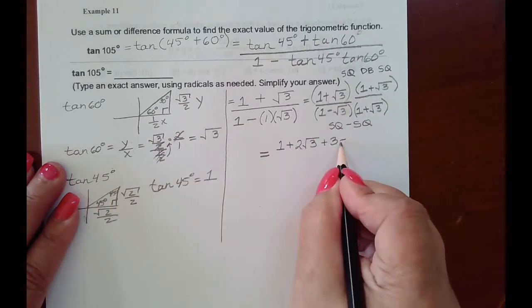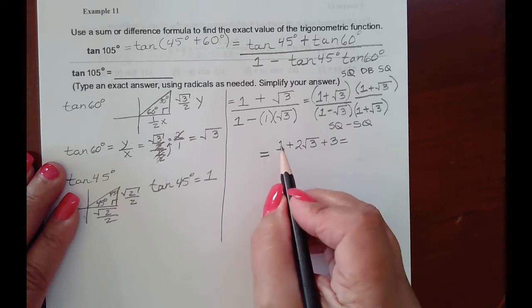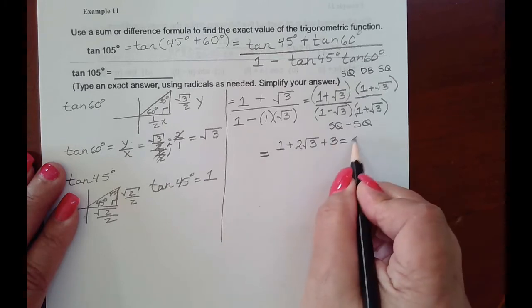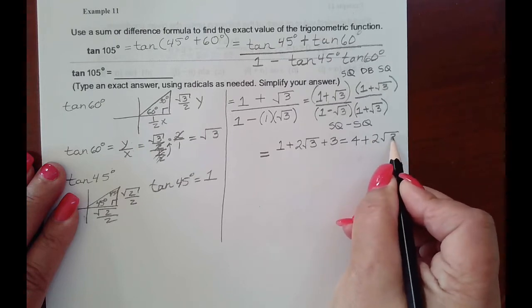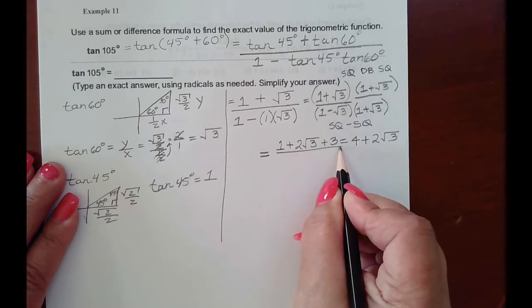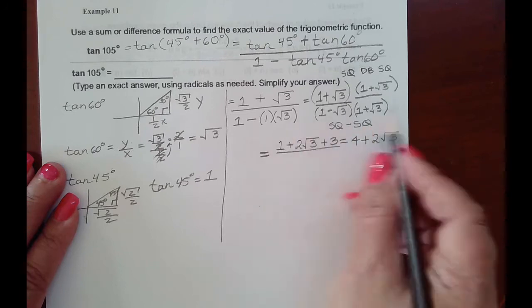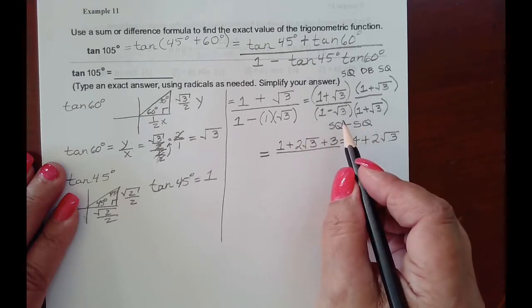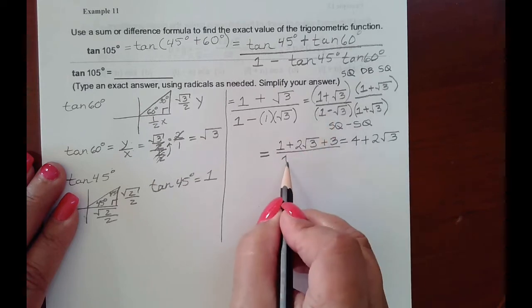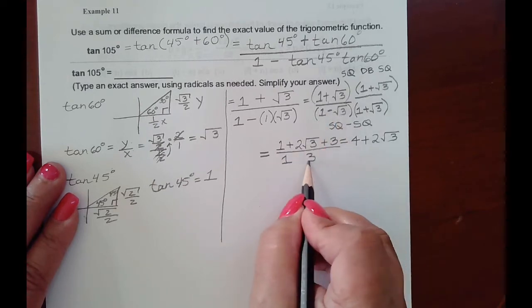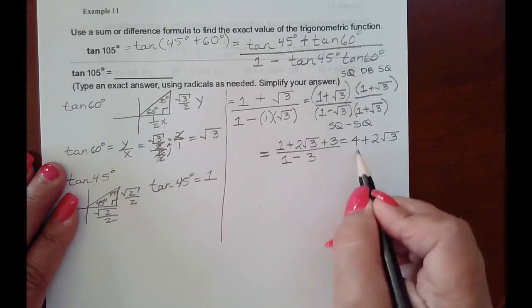You want to continue simplifying the top. You have like terms in the front and the back, that's 4, plus your radical term, 2 square roots of 3. On the bottom, we're going to do square minus square to get this all FOILed out. So I'll just be looking at this binomial, so square the front, that's 1, square the back, that's 3, and then put a minus sign in between them.